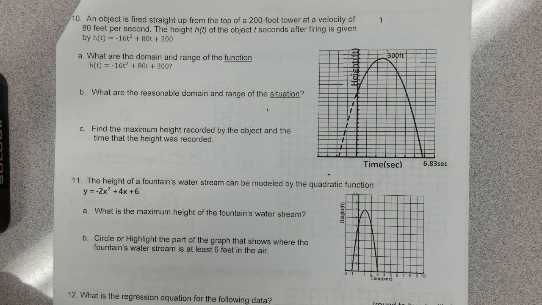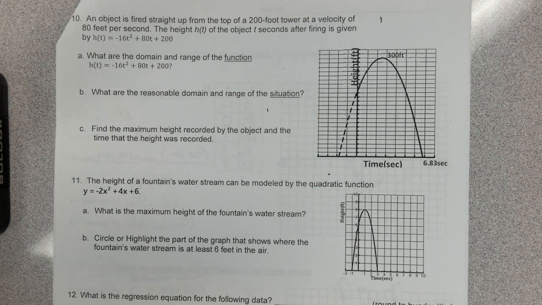Number 10: an object is fired straight up from the top of a 200-foot tower at a velocity of 80 feet per second. The height h of t of the object t seconds after firing is given by h of t equals negative 16t squared plus 80t plus 200. What are the domain and range of the function?